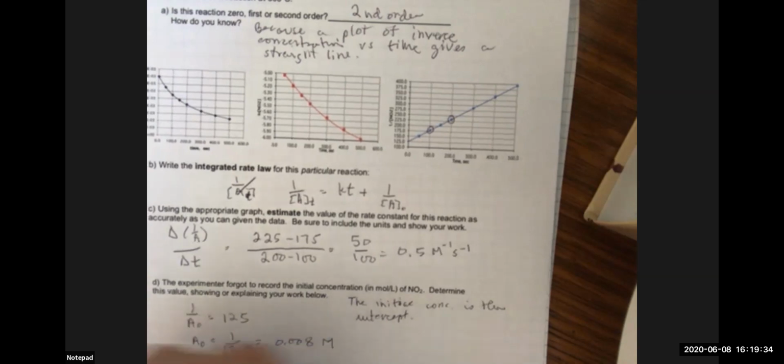So we're going to get 1 over k, which we said is 0.5 M to the -1, seconds to the -1, times A naught, which is 0.008 molar.